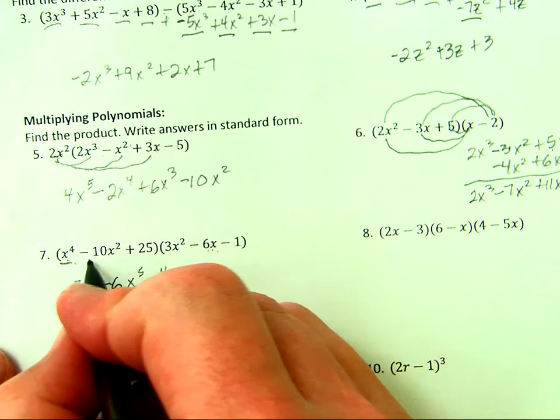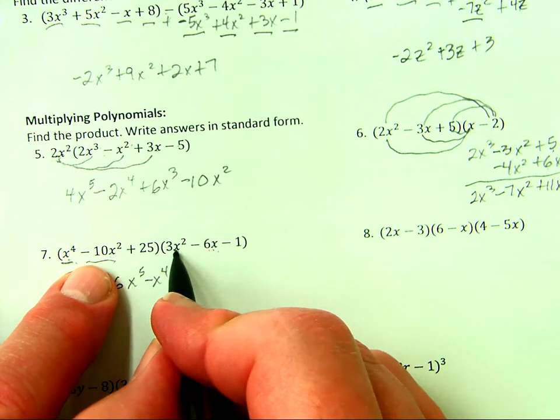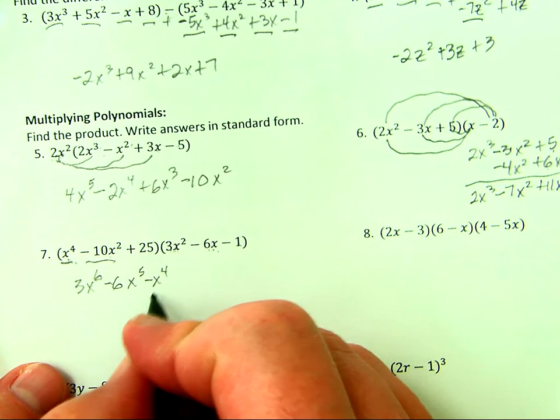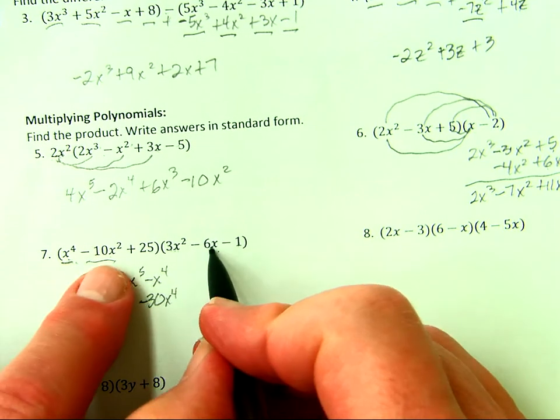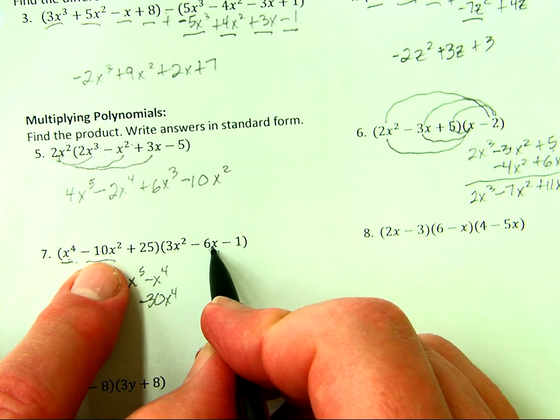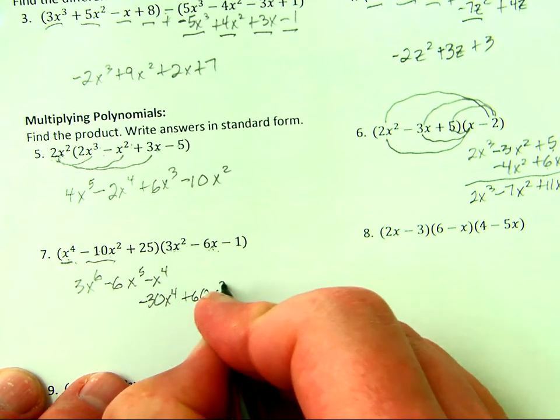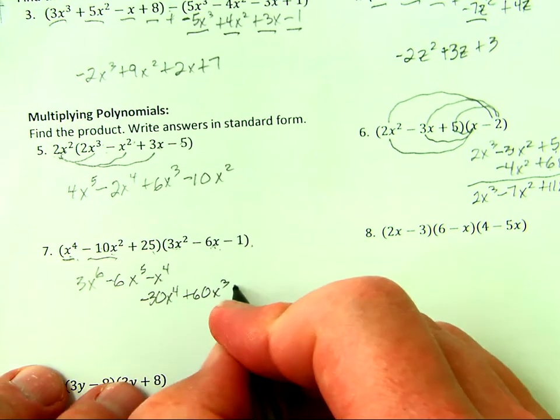Then you take a negative 10x squared times all three of those. So negative 10x squared times 3x squared, that's going to be a negative 30x to the fourth. So I'm going to write it under this one. And we take it times a negative 6x, that's going to be negative 10 times negative 6 is 60x to the third. Then we take it times the negative 1, that'll be a positive 10x squared.